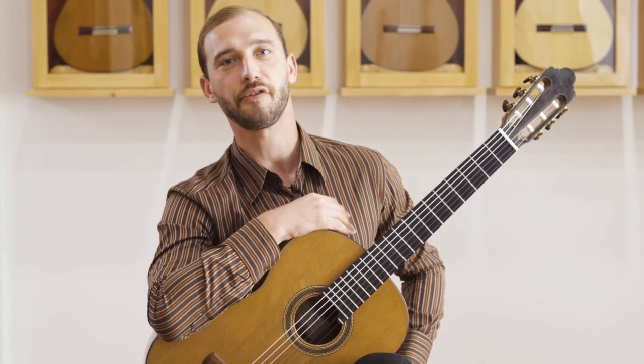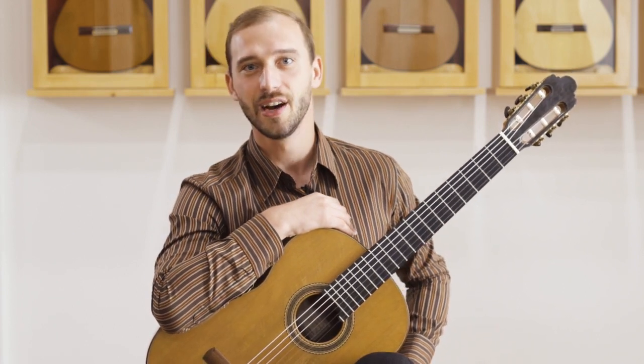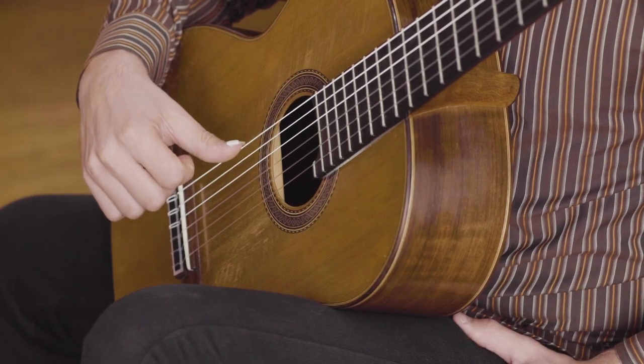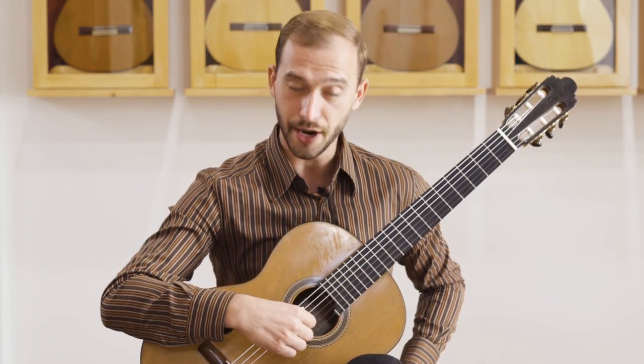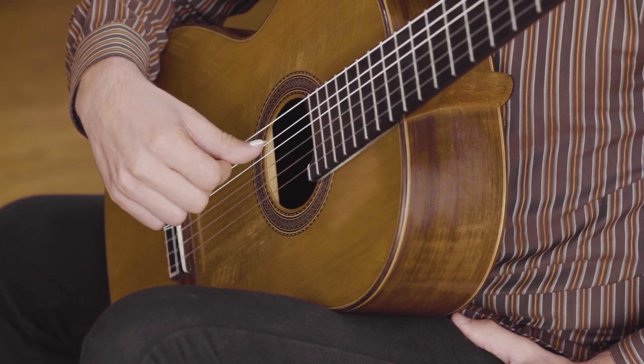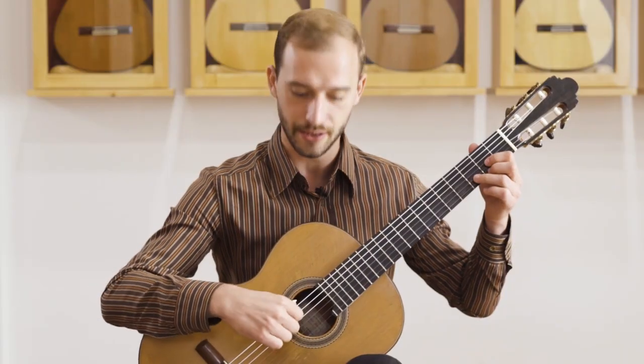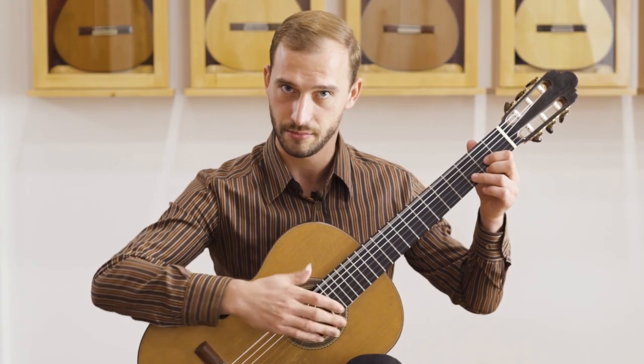Okay, moving on to the next chord, we have a D major. This is quite interesting for a number of different reasons, one of which being that it does not include the 6th string. That means when playing this chord, make sure you start by positioning your thumb on your 5th string and going down from there, rather than starting on a 6th string.